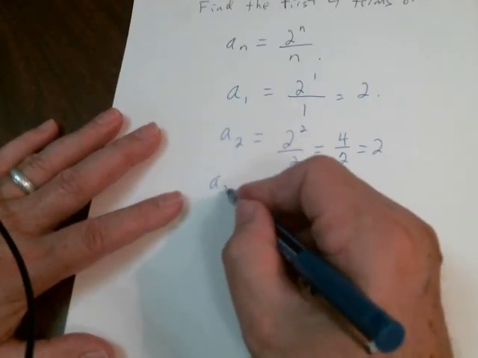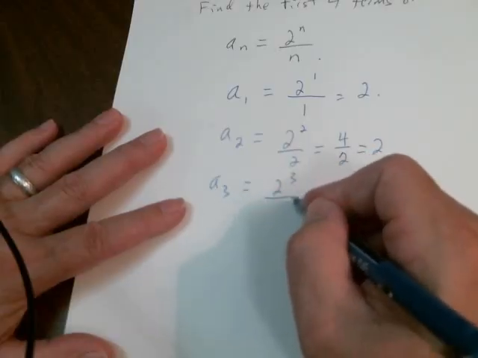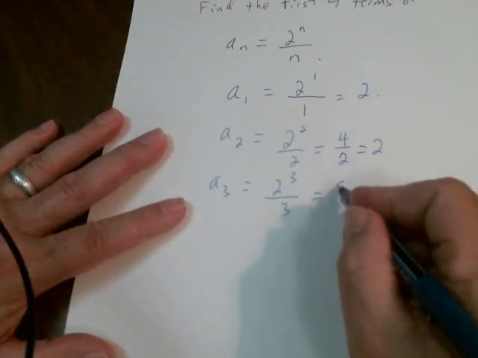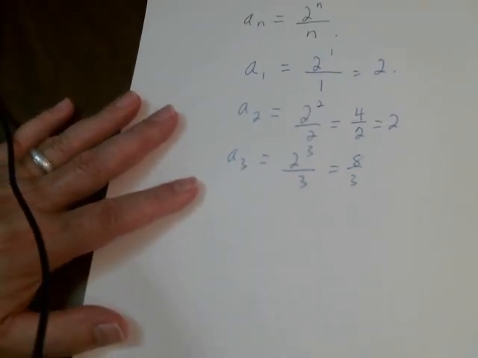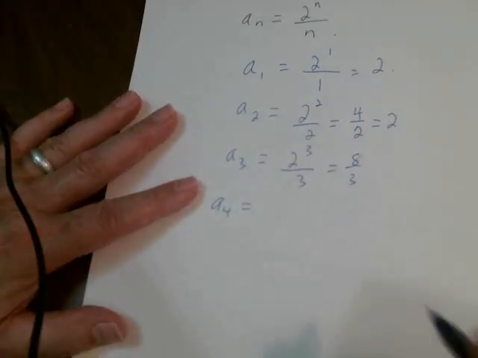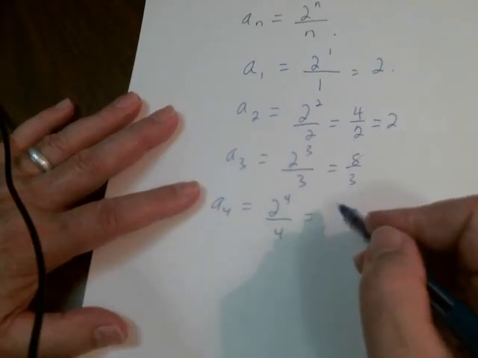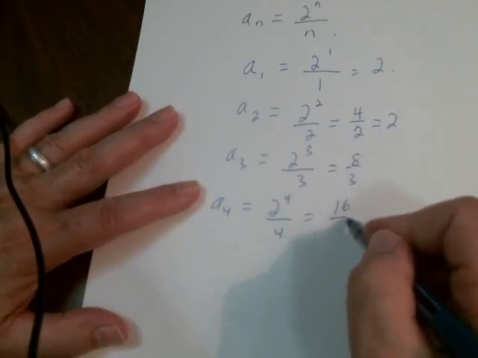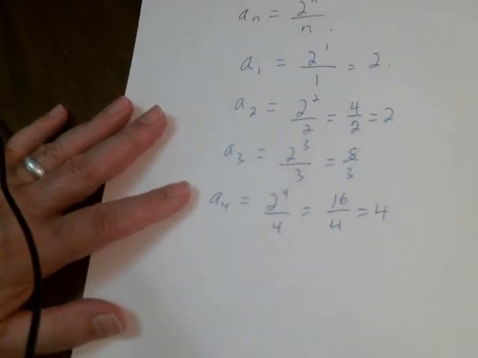A sub 3 equals 2 to the third power over 3, and I believe that would be 8/3. And finally, a sub 4, the fourth term in the sequence, 2 to the fourth power divided by 4. Now 2 to the 4th is 16. 16 over 4 is 4.